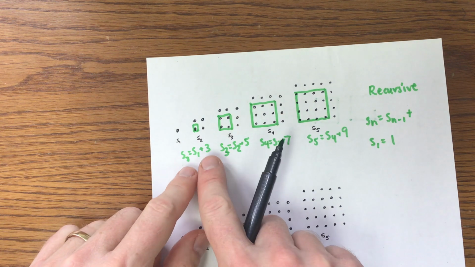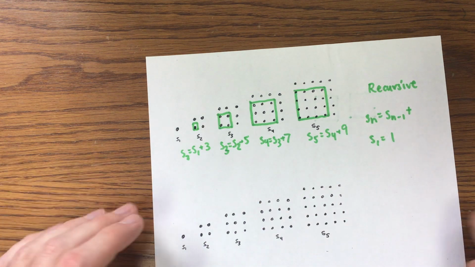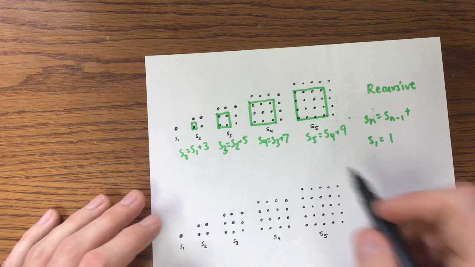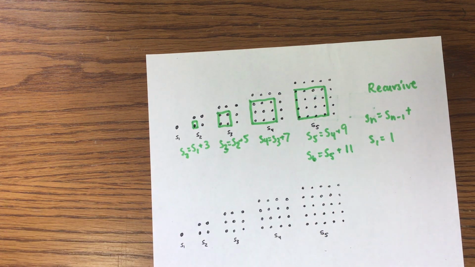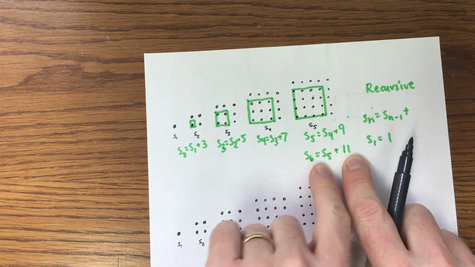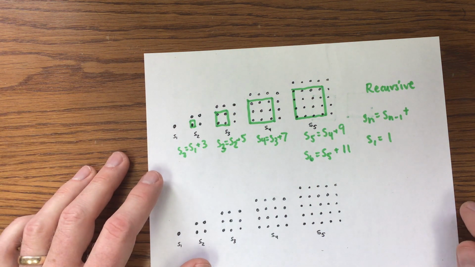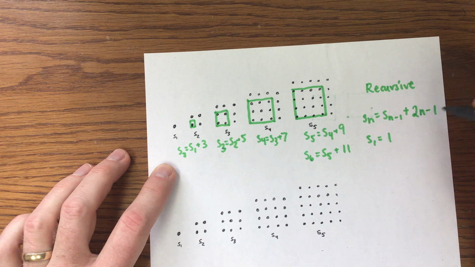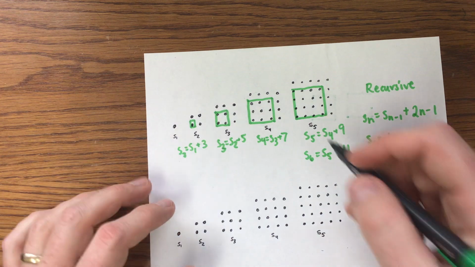Now what is that something? Well, I noticed that these somethings are all odd: 3, 5, 7, 9. Those are odd numbers. I'm guessing the next one, for S6, would be S5 plus 11. And S5 is 25. 25 plus 11 is 36. And that is the sixth square number, so that's correct. A way to write odd numbers is 2n minus 1, 2 times n minus 1. Now, can we really see that in the picture?